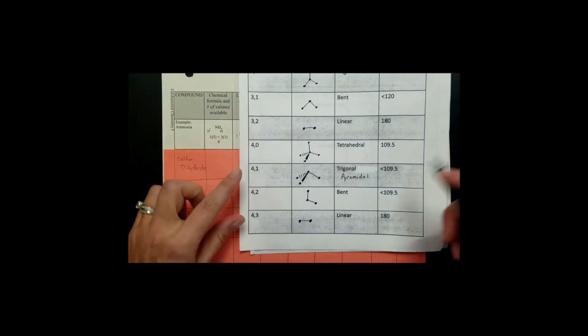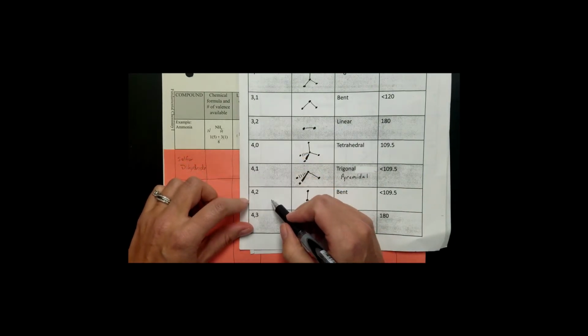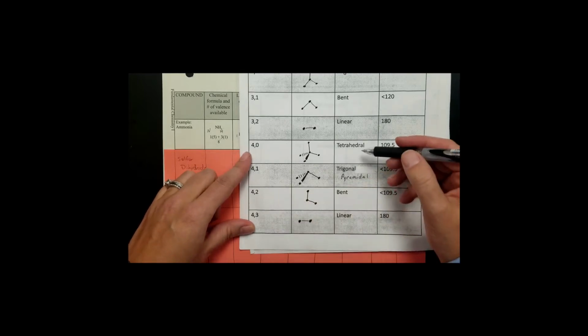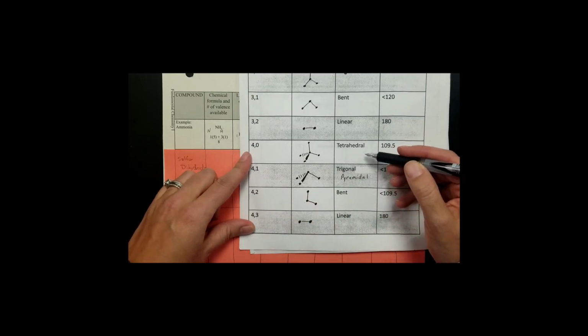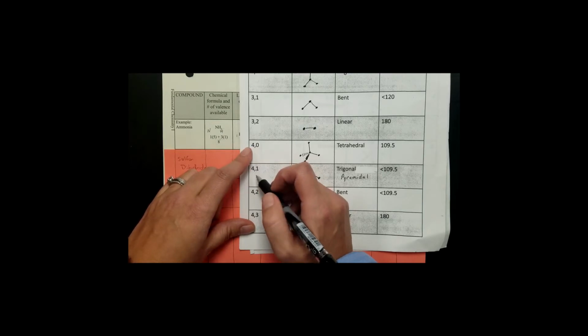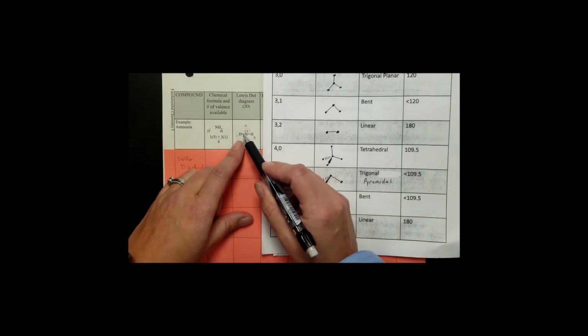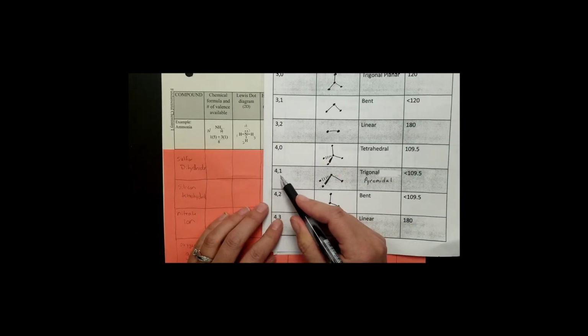So what I'm focusing on is this section right here. 4, 0, 4, 1, 4, 2, and 4, 3. So it's going to be one of these shapes. To figure out which shape, I have 4 total things, and then what comes after the comma is how many of those things are lone pairs. So 4, 0 would be 4 total things, but 0 lone pairs on the central atom. Well, for ammonia, I have 4 total things, but one of them's a lone pair. So we're looking at 4, 1.